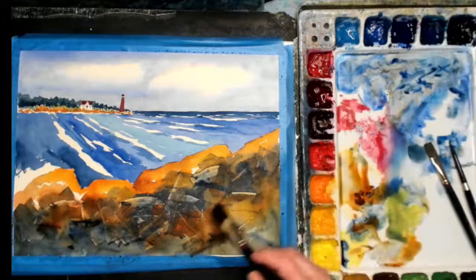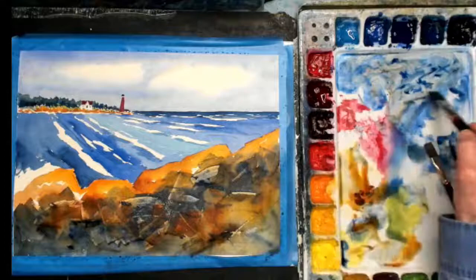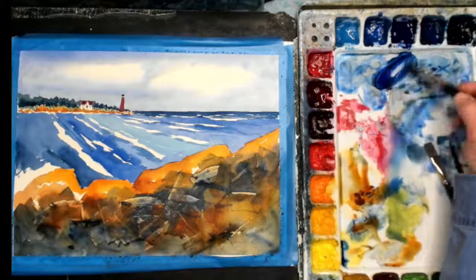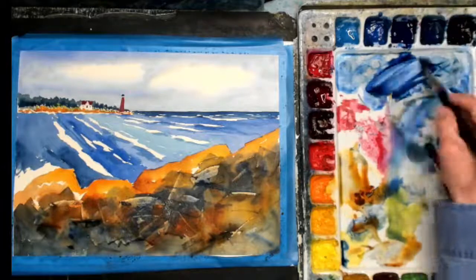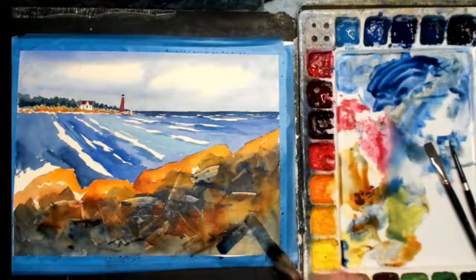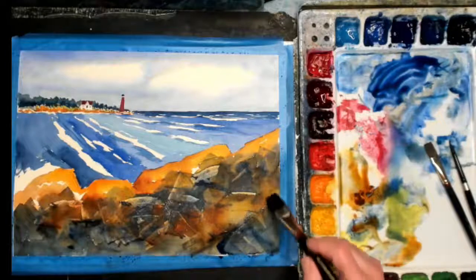What I'm going to do, this area down here looks a little bit light. So I'm going to take some ultramarine blue, a little bit of ultramarine blue, and I'm just going to go in here and tone this down up in the corner here. Just tone it down.